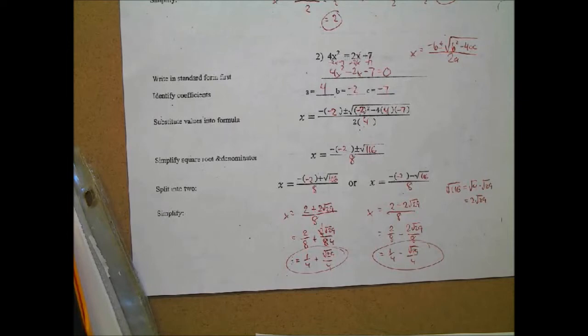Set it up. Just simplify it as much as you can.